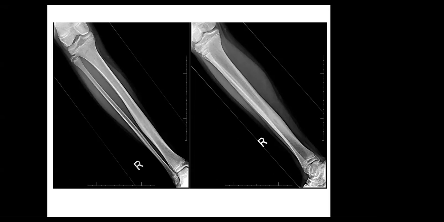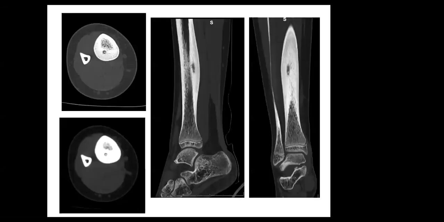What's your imaging of choice? What's your first imaging of choice? CT. Yes.